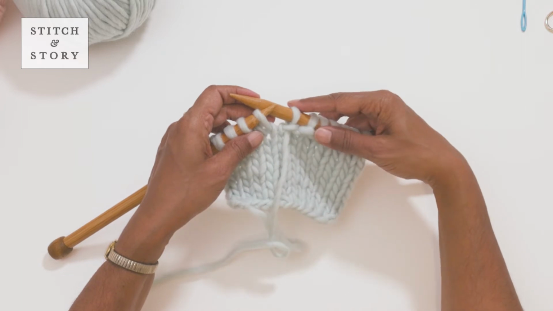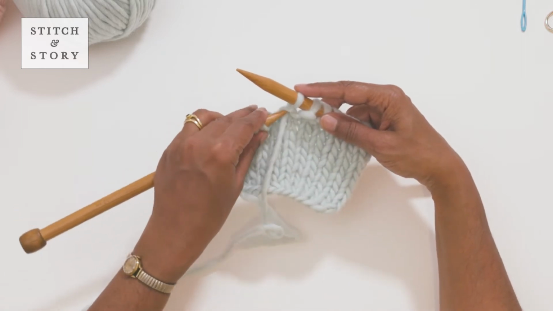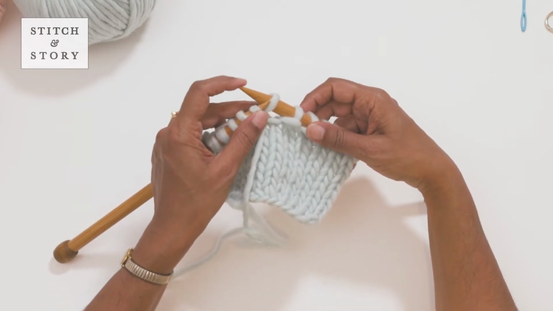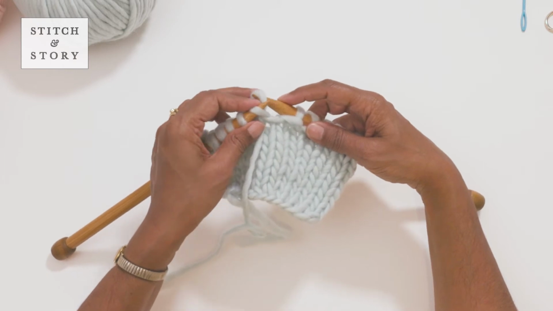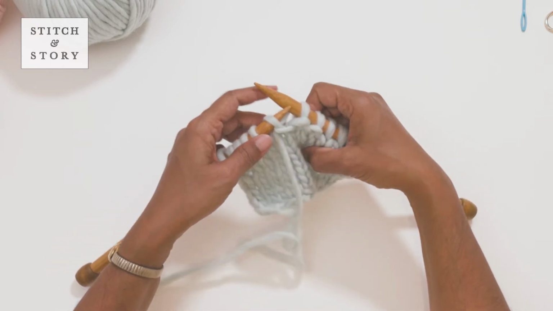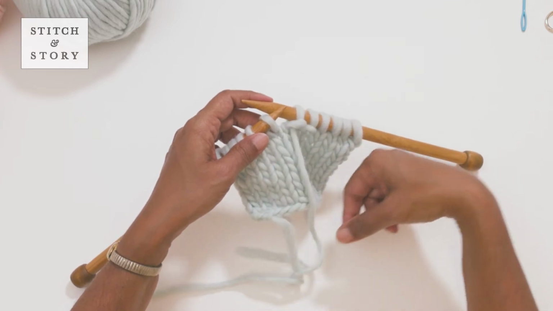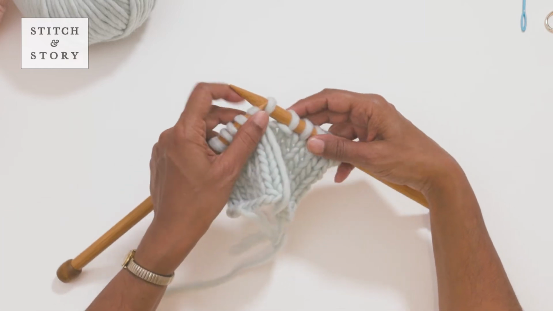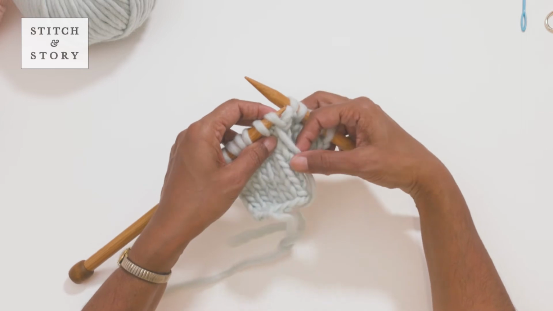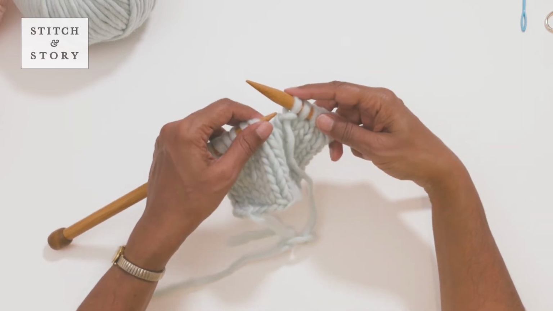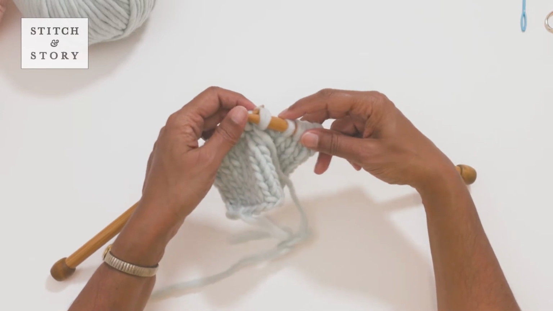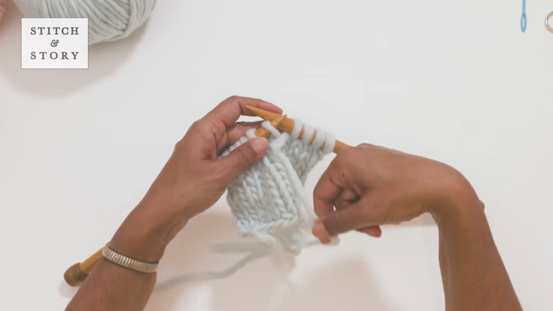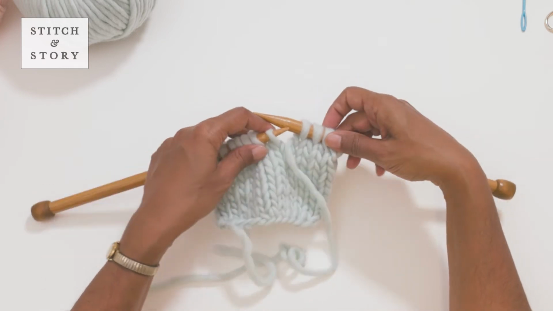Let's undo another purl stitch. Insert your left needle into the stitch on the right hand needle, below the last stitch you made. Slip this stitch onto your left hand needle and slip it off your right hand needle. Gently pull the working yarn. Repeat these steps as many times as needed. Once the purls are undone, you can continue following your pattern.